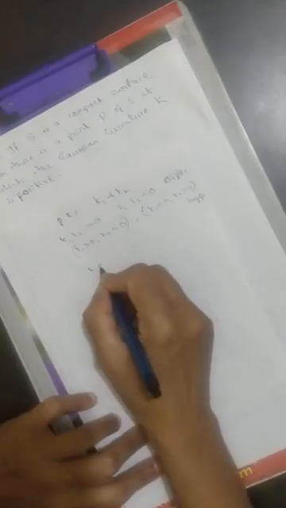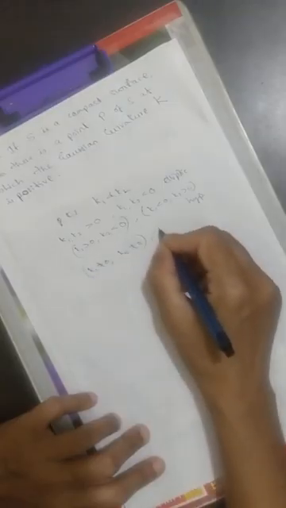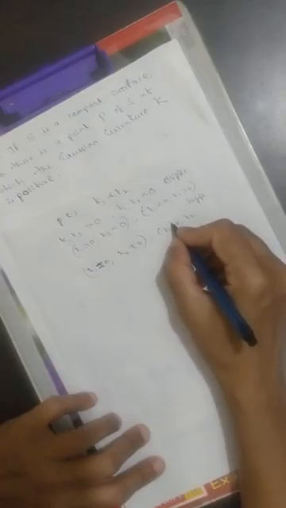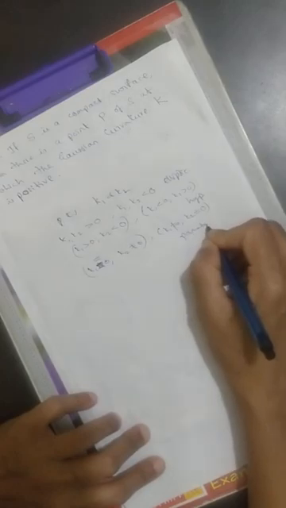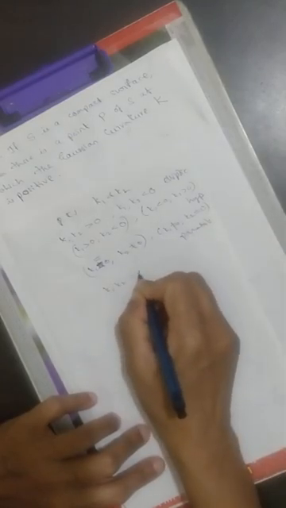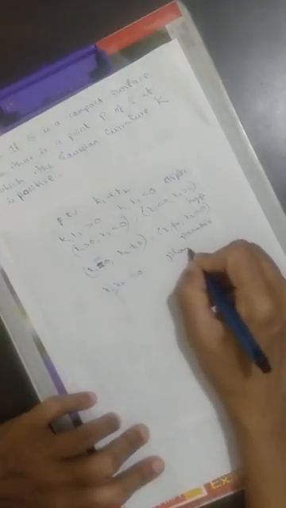And if one is non-zero and the other is equal to 0, that is, k1 is equal to 0 and k2 is not equal to 0, or k1 is not equal to 0 and k2 is equal to 0, then in this case we get the parabolic point. And if both k1 and k2 are equal to 0, then the point is a planar point. This is what we know regarding the shape of the surface at a point on it based on the principal curvatures at that point.